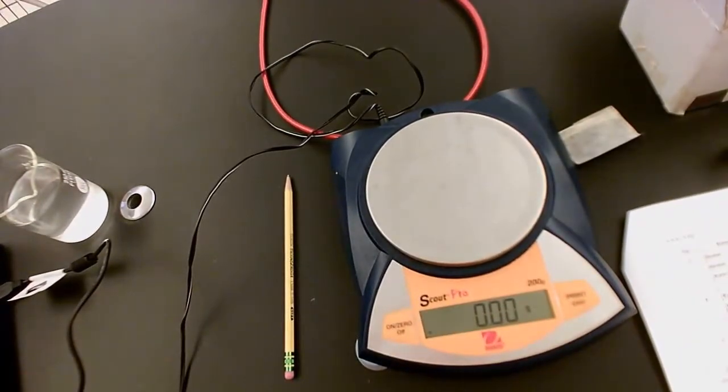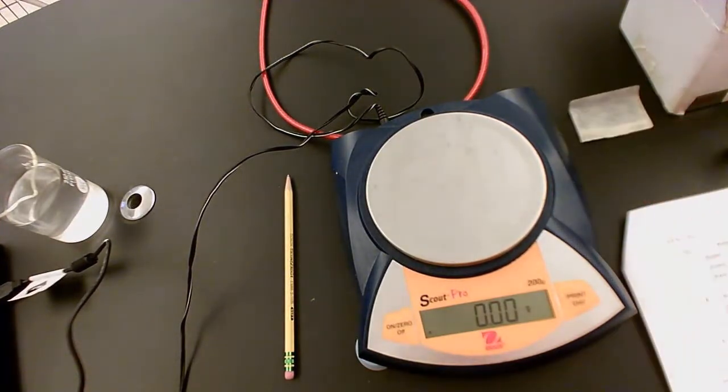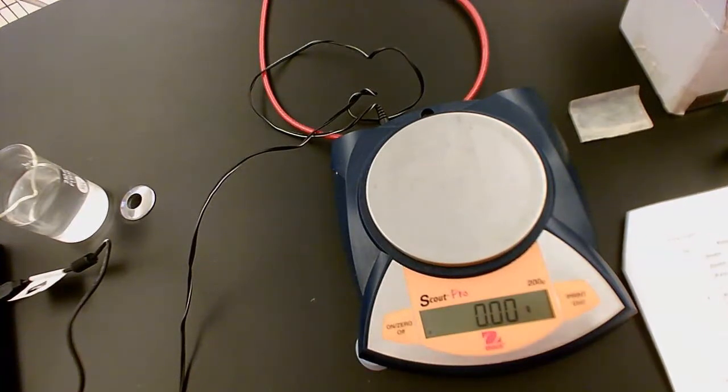Okay, we are going to continue with part C of the density lab. You will be broken up into groups. I will tell you at the beginning of class what unknown letter you are, so you will know which part to pay attention to. For part C, the first unknown I'm going to do is A. So this is sample A.